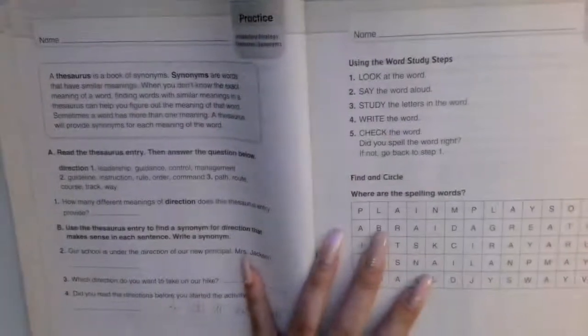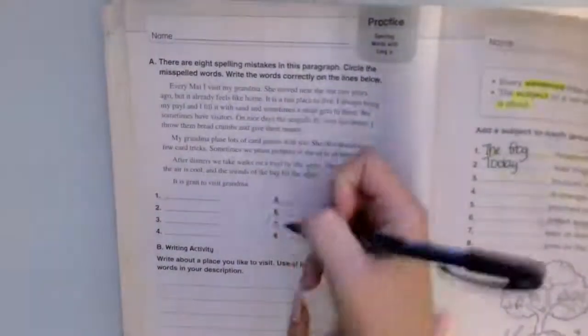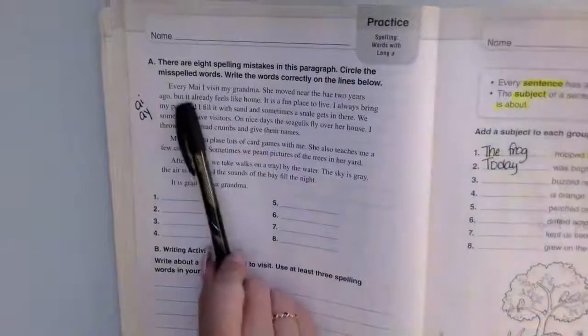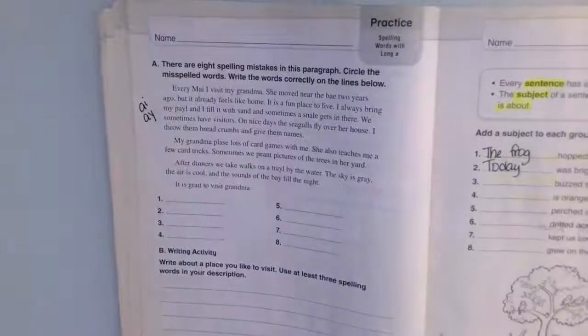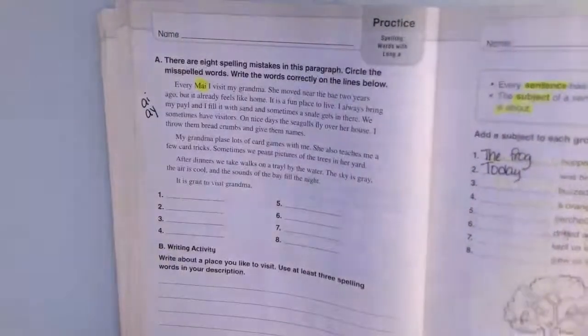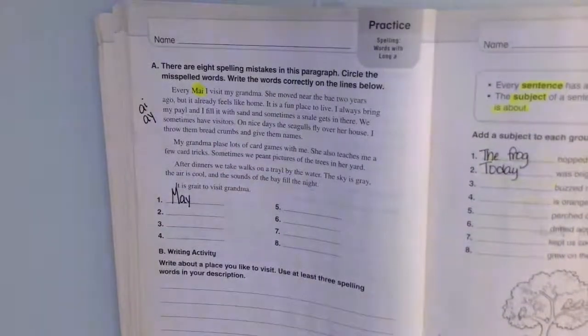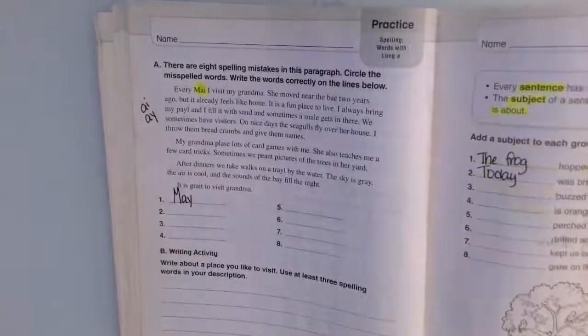You're also going to work on page, oh, I put the wrong page number on there too. You're going to work on page 42, and you're only going to do 1 through 8. And you are looking for words that are misspelt that use the letter pattern AI or AY. So in number 1, it says, every May I visit my grandma. Of course, the second word is spelt wrong. It's the month is spelled capital M-A-Y. You don't have to do B if you don't want to, but you can. Okay? Actually, let me finish. I'm going to fix that in your Google Classroom.